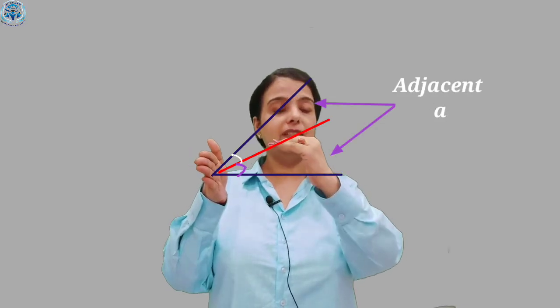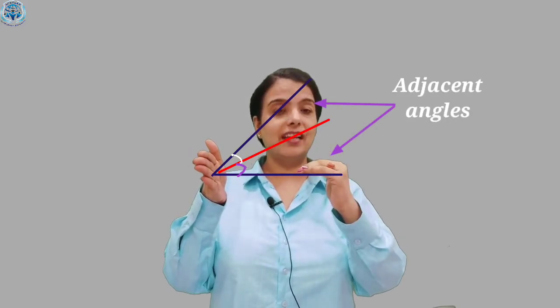Consider these two angles. One is this, second is this. These two angles lie next to each other. They are neighbors. So these are called adjacent angles. If we pull the line like this is a straight line and these are two angles. These two are supplementary angles adjacent to each other and these are also linear pair.